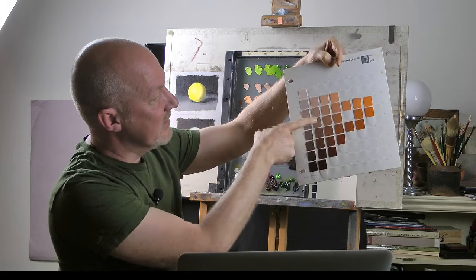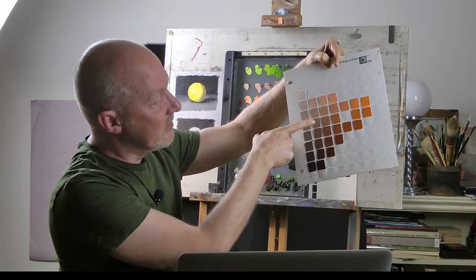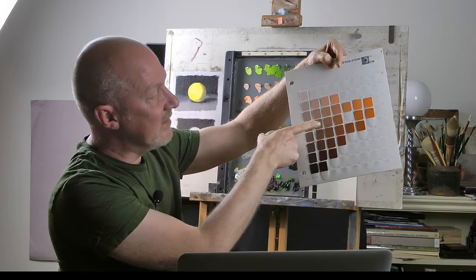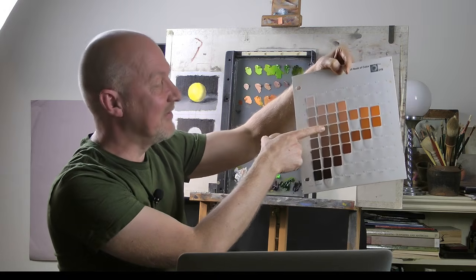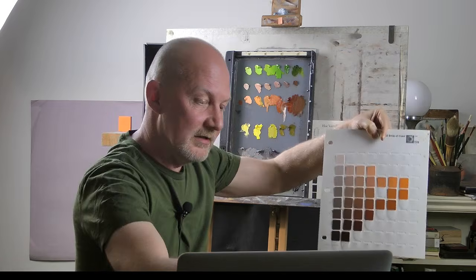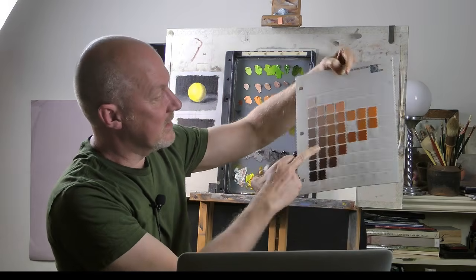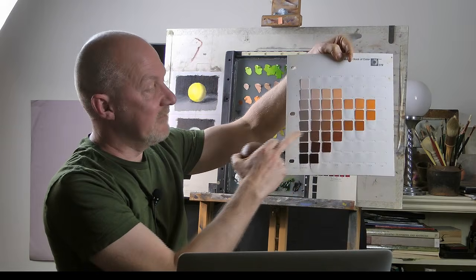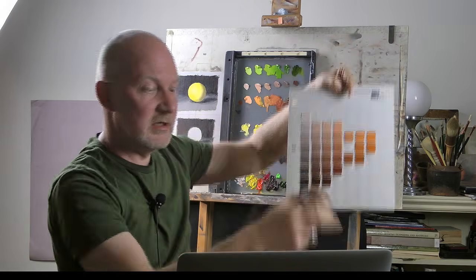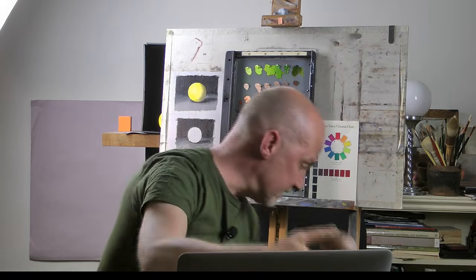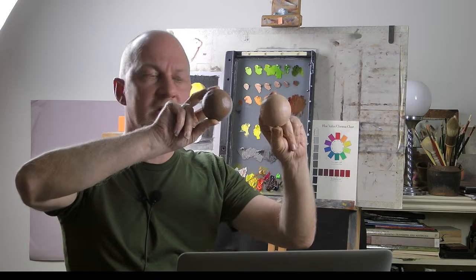The value is 6, and the chroma is 4. It's 5YR 6/4. This one is here. The value is 4. The chroma is the same, and the hue is the same. So the only thing that's different between these two is the value. They're the same chroma and they're the same hue.